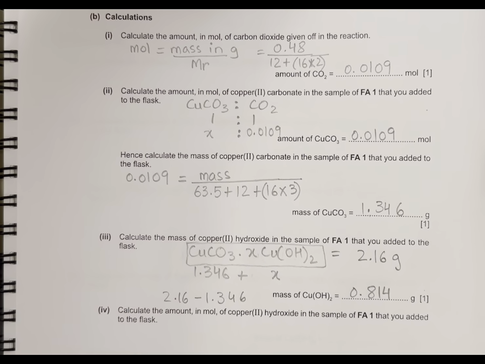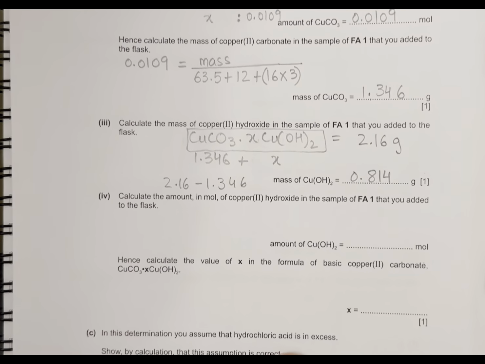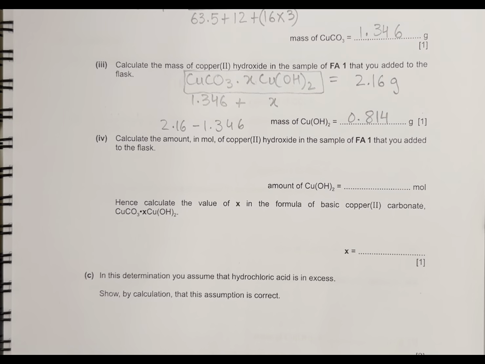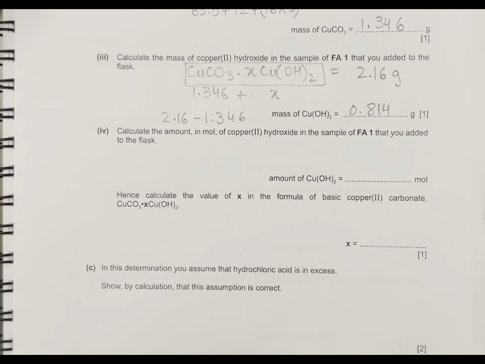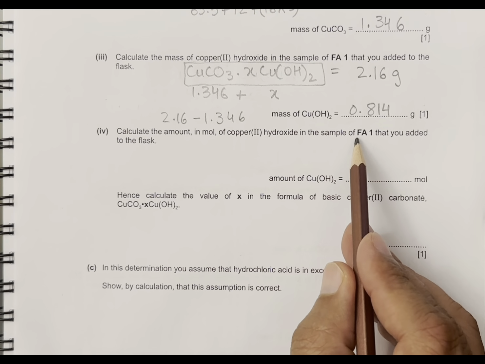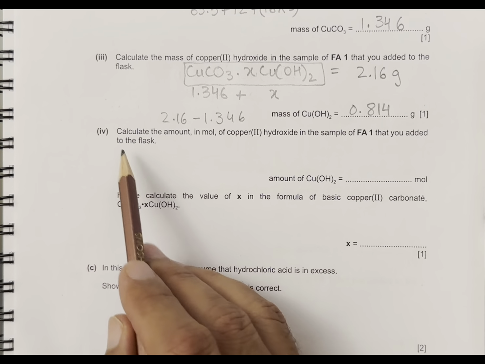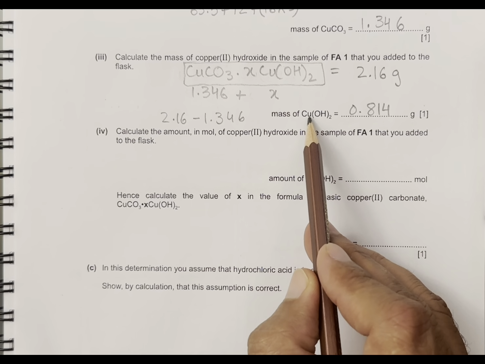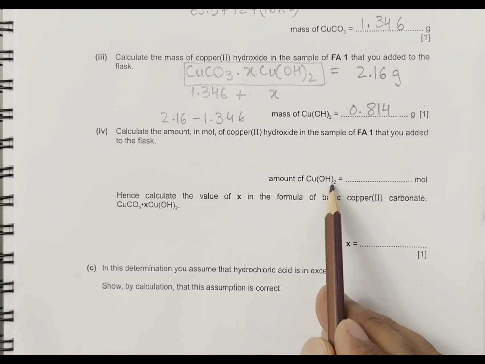Now moving on to the next part, it says calculate the amount in moles of copper(II) hydroxide in the sample of FA1 that you added to the flask. So we have got the mass in gram of copper hydroxide and we need to calculate its moles.